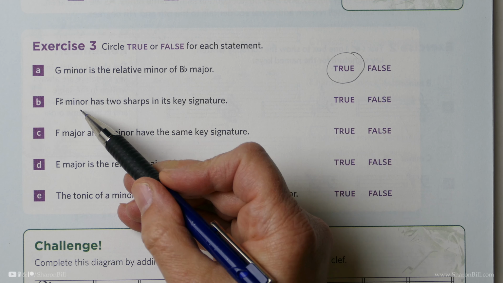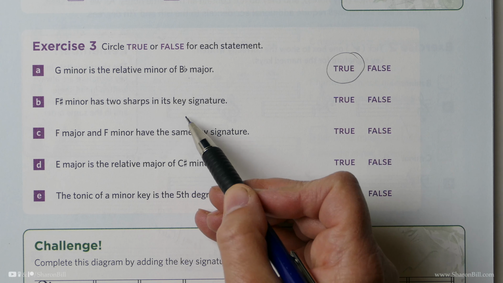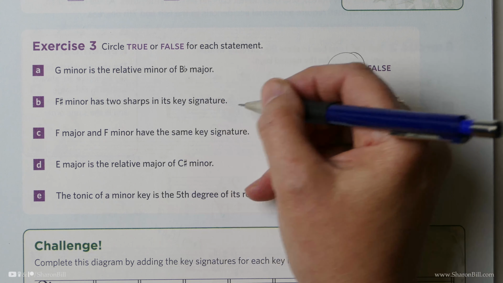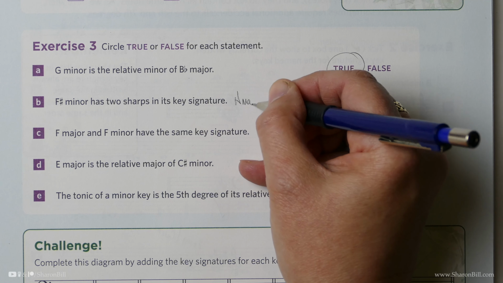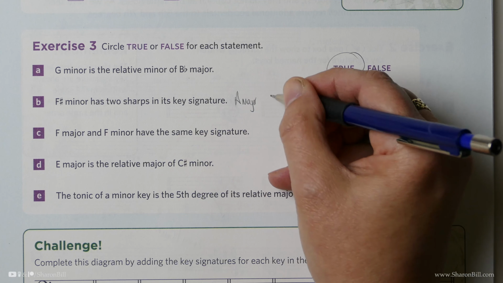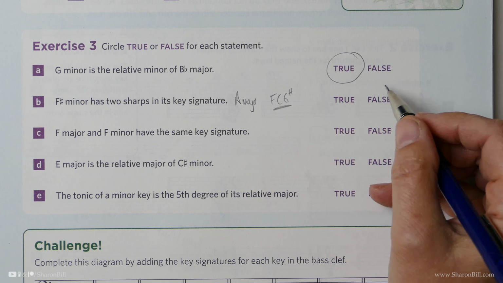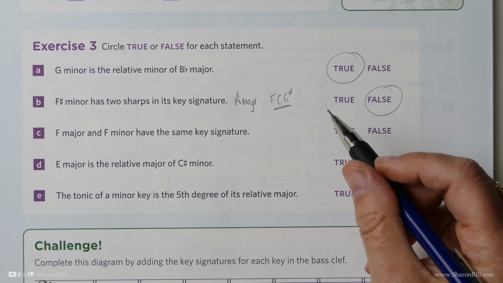Is it true or false that F sharp minor has 2 sharps in its key signature? Well, that's not true, because F sharp minor is related to A major, which has F, C, G sharps, and so that should be 3 sharps, and so that's false, isn't it?